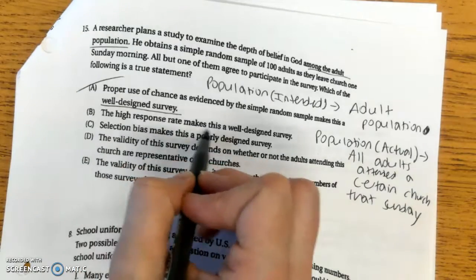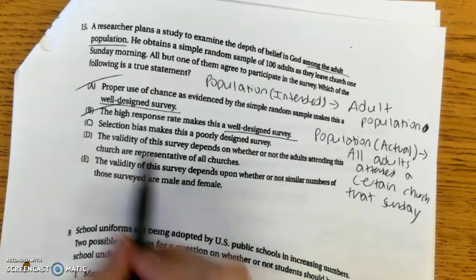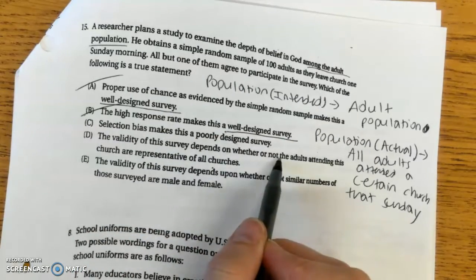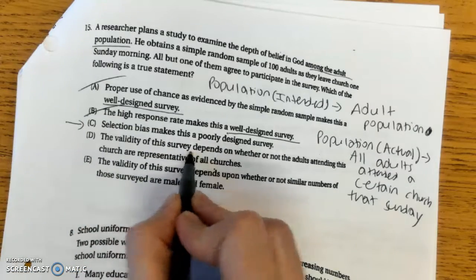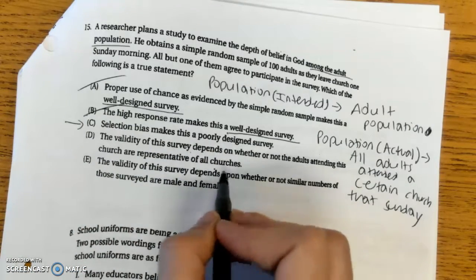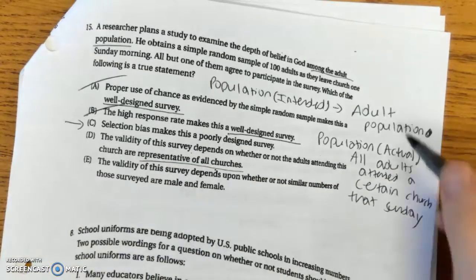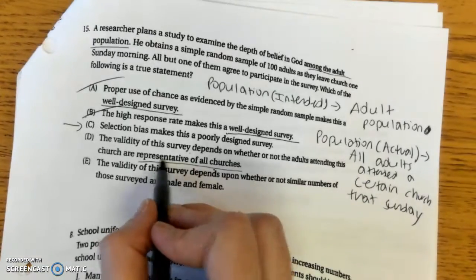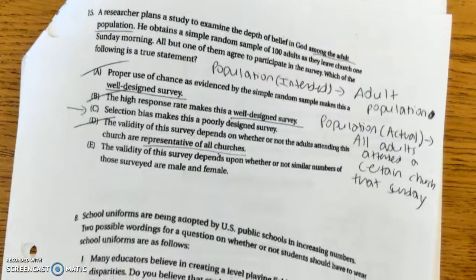The high response rate makes this a well-designed survey. Again, well-designed? Nope. All right, selection bias makes this a poorly designed survey. We'll keep this in play. The validity of this survey depends on whether or not the adults attending the church are representative of all churches. Does that matter? Our population is supposed to be the adult population, so I don't care that they're representative of all churches. That doesn't matter to me. It's not my intended population.